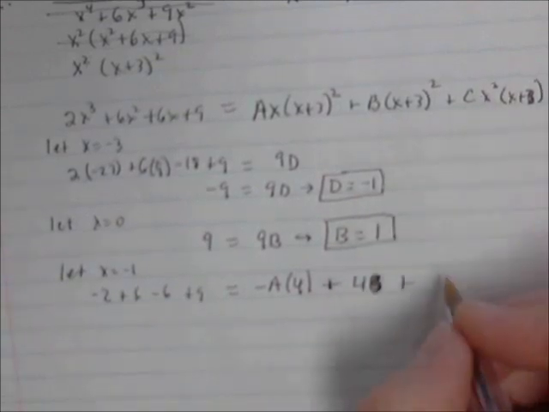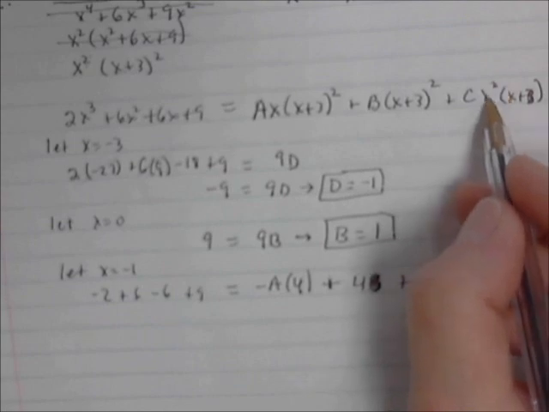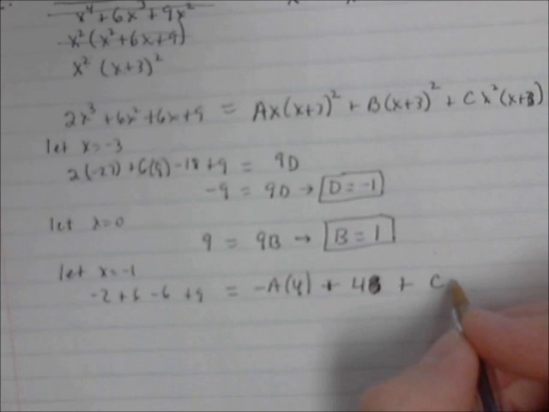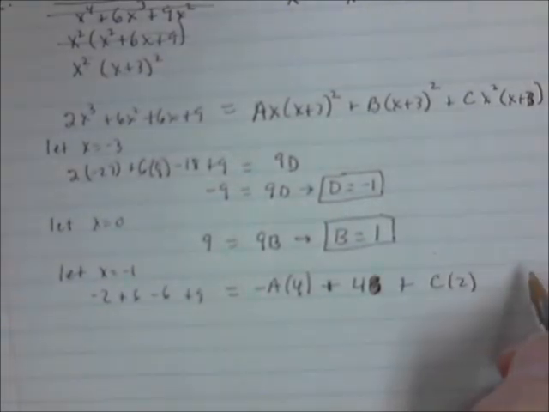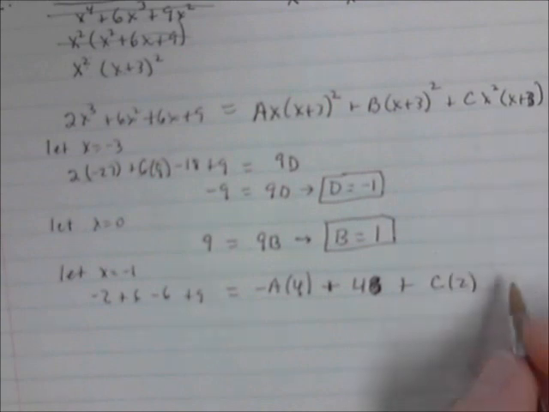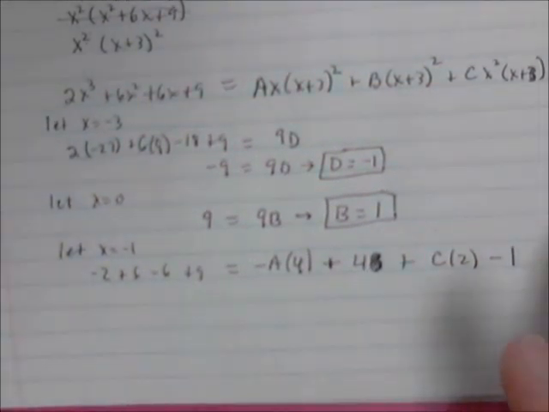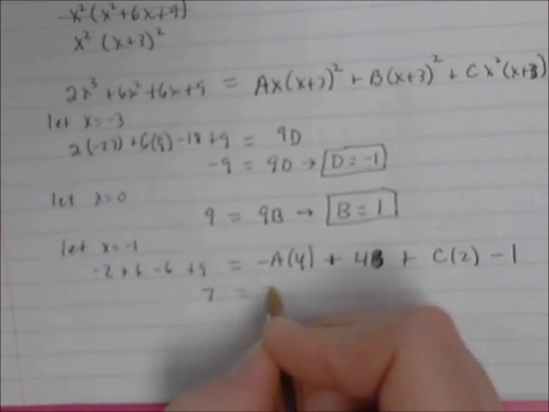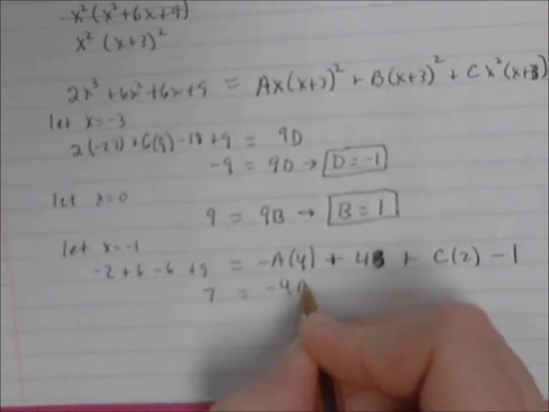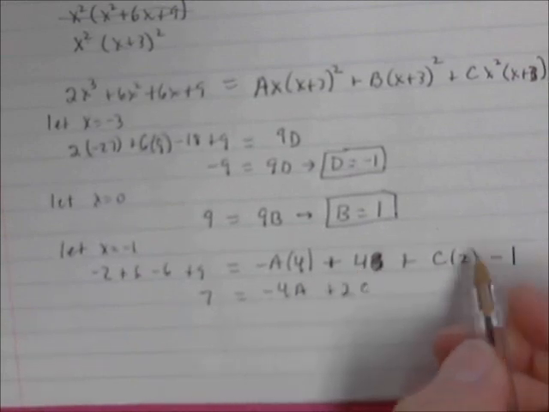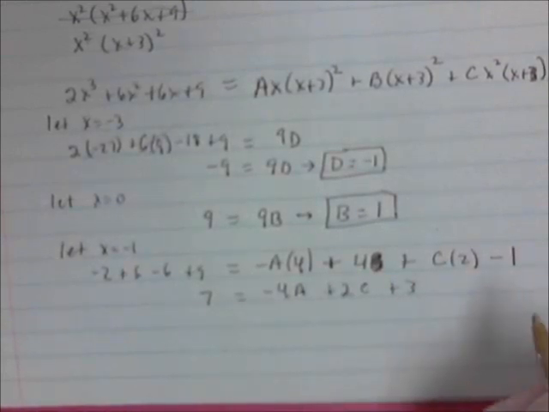Plus, we don't know what c is. C times -1 squared is 1, so that's just c. And then -1 times +3 is 2, so we've got c times 2. And then we already found d to be -1, so this is -1 times +1, which is -1. So we'll just clean up our act a little bit over here, combine all these together, and you get 7 is equal to -4a plus 2c, 4 minus 1 is 3, plus 3.